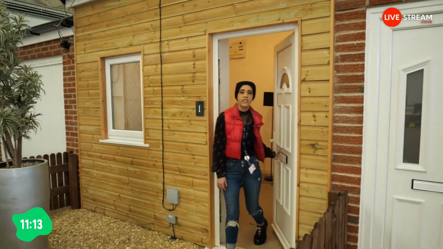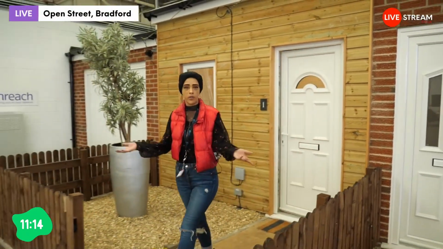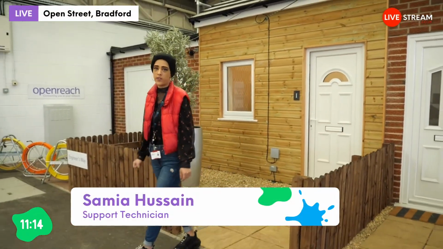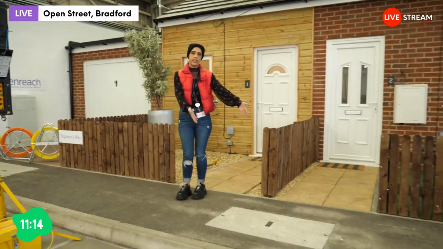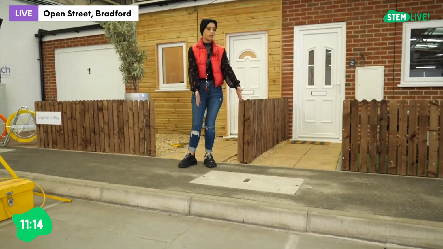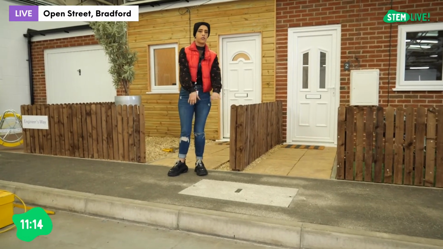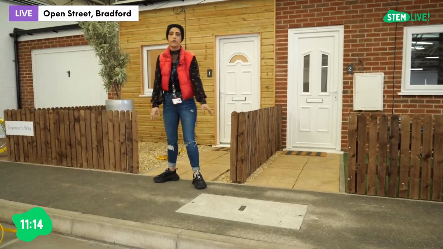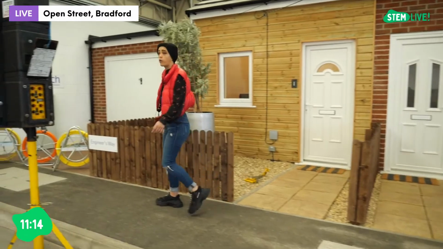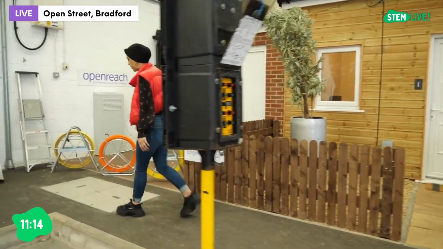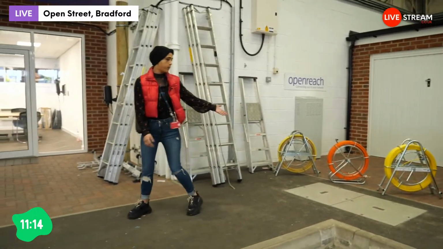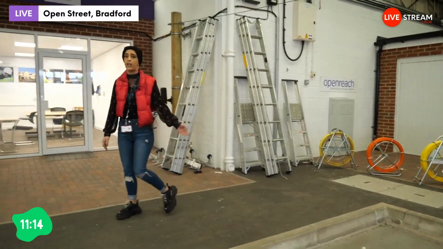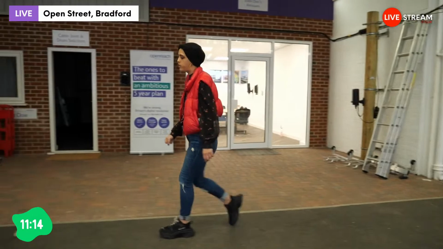Thank you, Alan. I'm Samia, and I'm here at OpenStreet. OpenStreet is a training facility used to train OpenReach engineers. What's this here? This is a junction box, and underneath the junction box is where the internet cables are. So we're going to go around the corner and take a closer look at a junction box. You may have noticed these as you're walking to school. If you haven't noticed it, you'll notice it now, so pay extra attention.